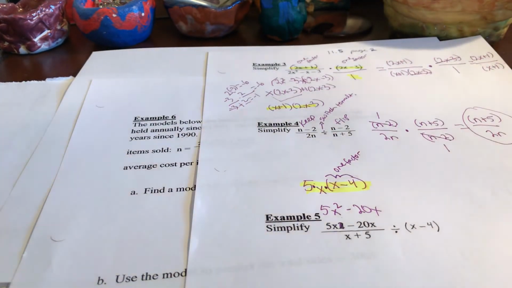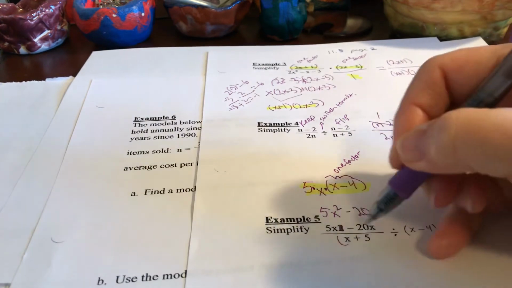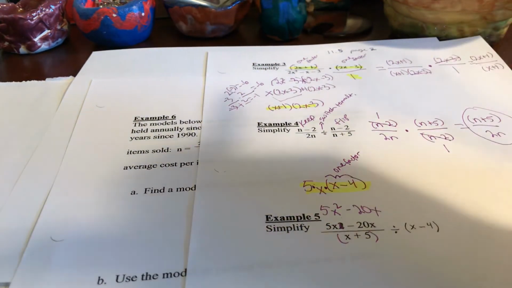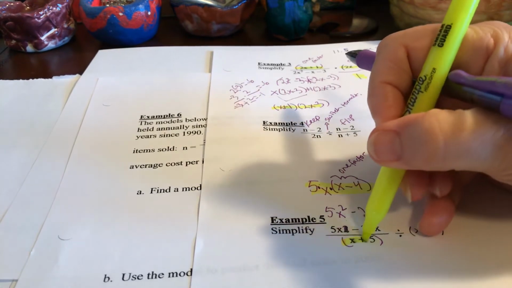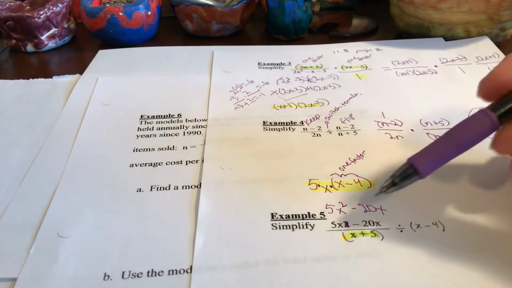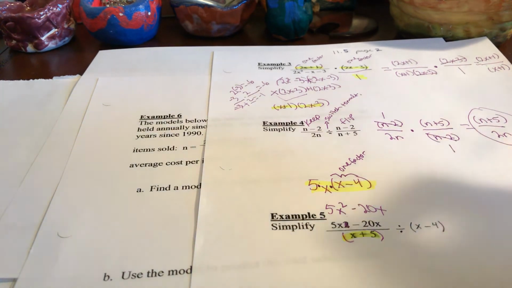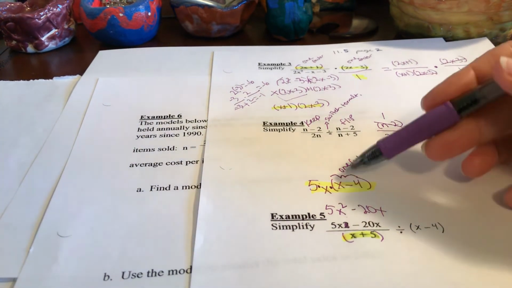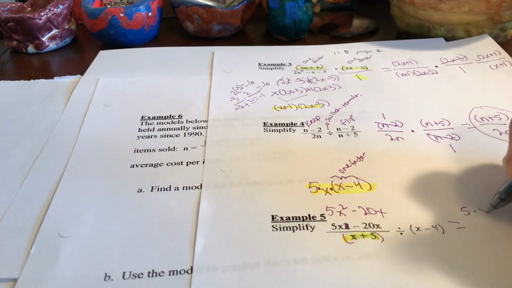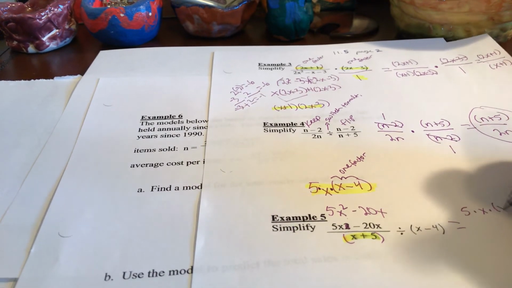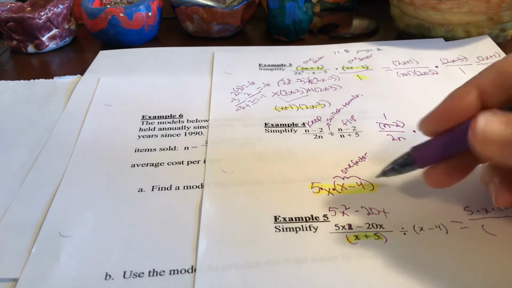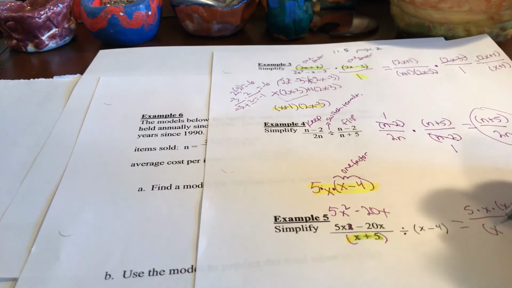So your denominator is x plus 5. It's a factor, not this x with this x. This x plus 5 is not being multiplied by each other, so that is one factor. And then I have a division sign. Okay, so I'm going to keep, switch, flip. So I'm going to keep this first fraction, 5 times x minus 4 over x plus 5. Okay, that same fraction.